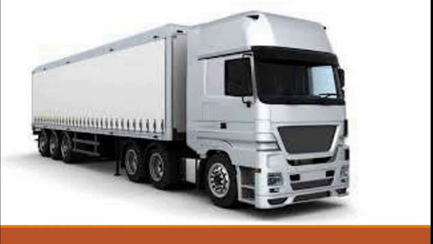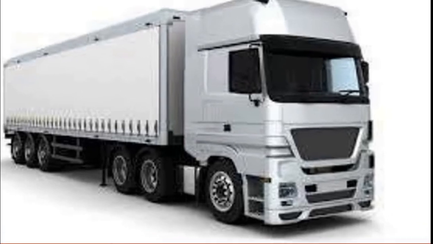This one will be a rigid 6x4 tractor and articulated trailer 6. So there are 6 wheel locations at the back. You can carry more weight.